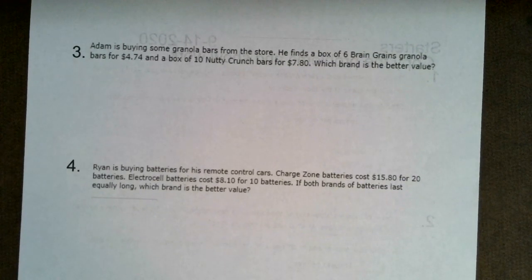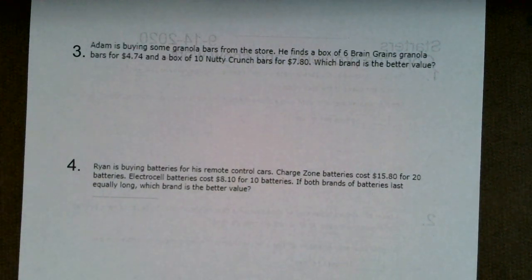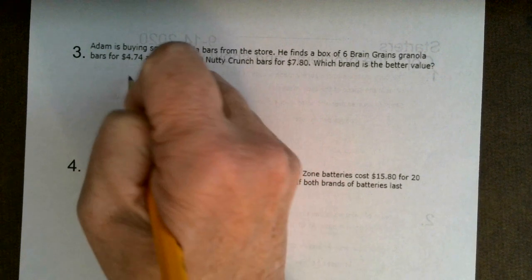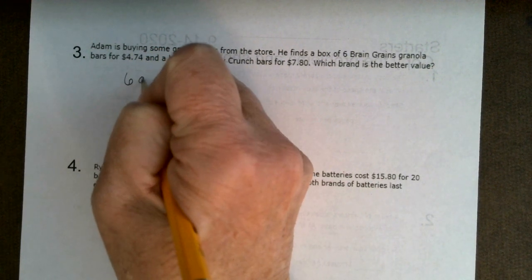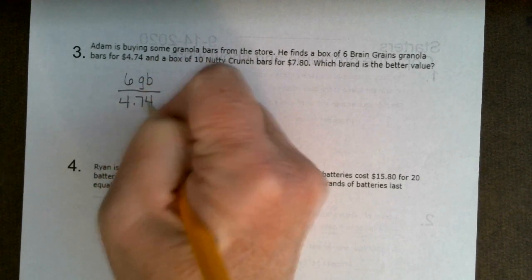Okay, we have Adam buying some granola bars from the store. He finds a box of 6 Brain Grains granola bars for $4.74, and a box of 10 Nutty Crunch bars for $7.80. Which brand is the better value? So we want to know which one's the cheapest. So we want 6 granola bars are $4.74.